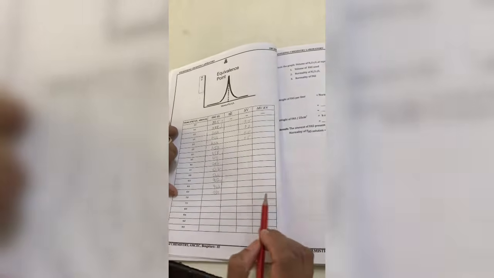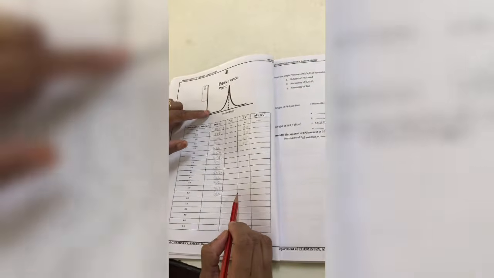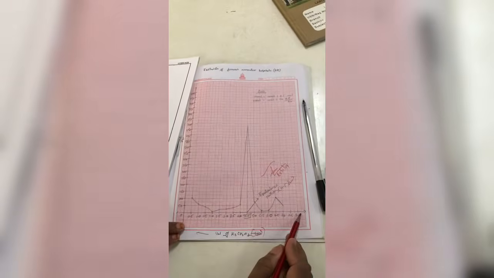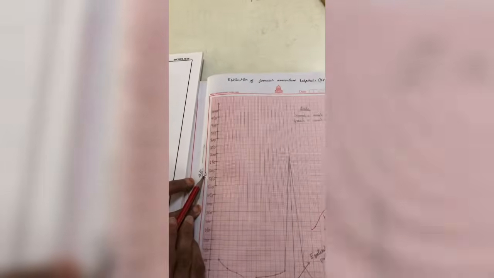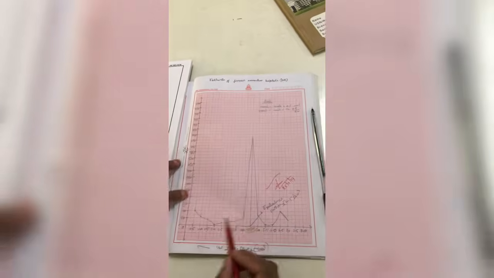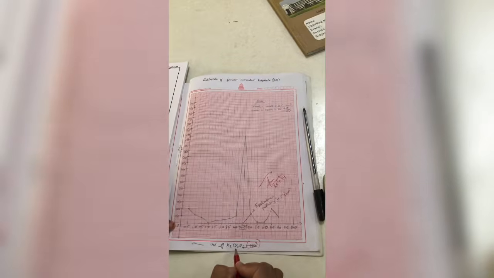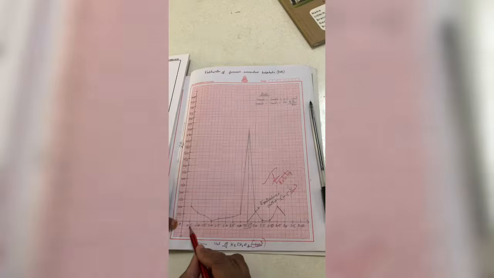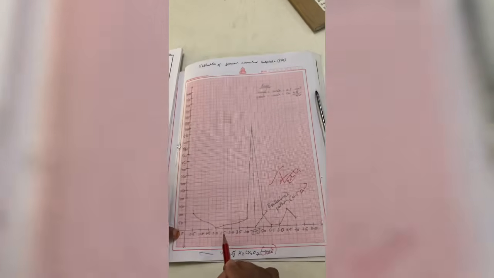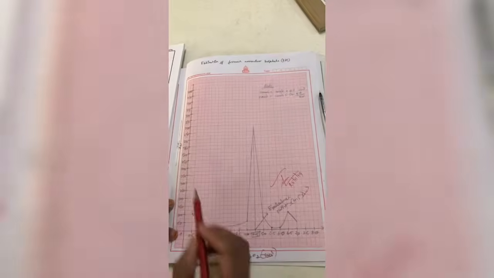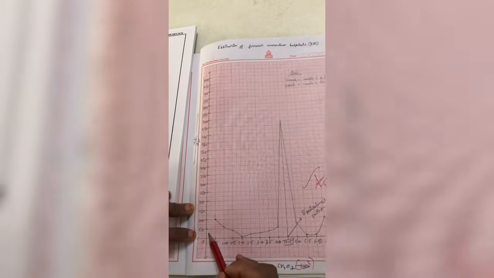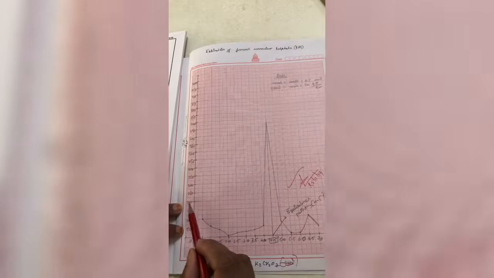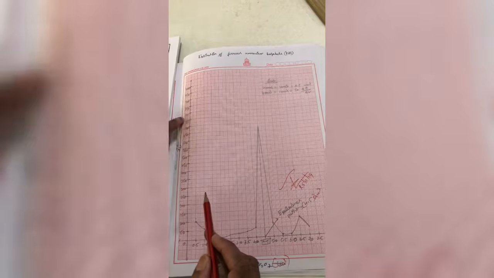After doing this calculation part, now we have to plot the graph. For plotting the graph, we take the volume of potassium dichromate on the x-axis and delta E by delta V on the y-axis. On the x-axis, take each unit as 0.5: 0.5, 1, 1.5, 2, 2.5, like this. And on the y-axis, take each unit as 50: 50, 100, 150, 200, 250, 300, 350, for delta E by delta V.